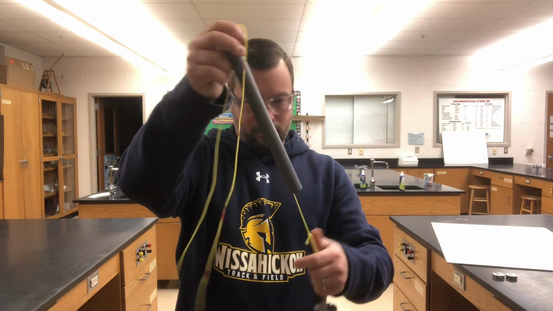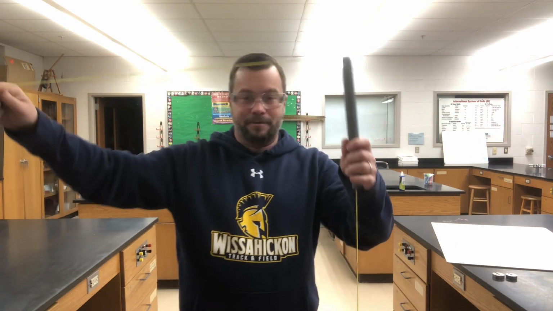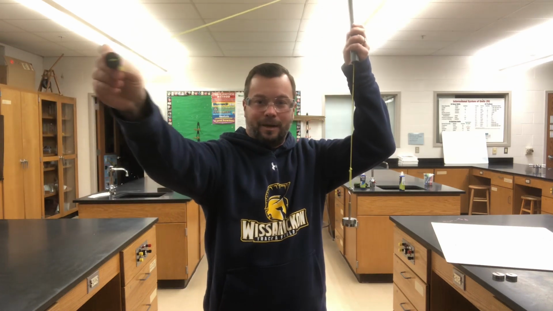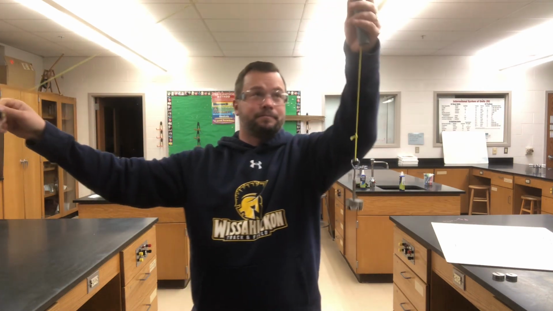Also what we have here is a tube that the string goes through, and the string is attached to the stopper, and we have a hanging mass.